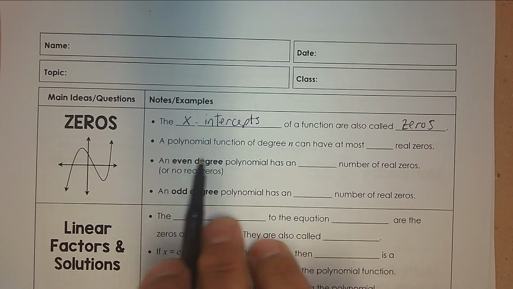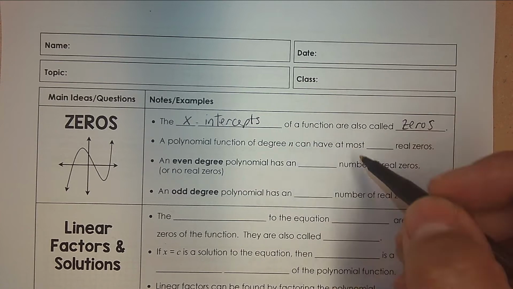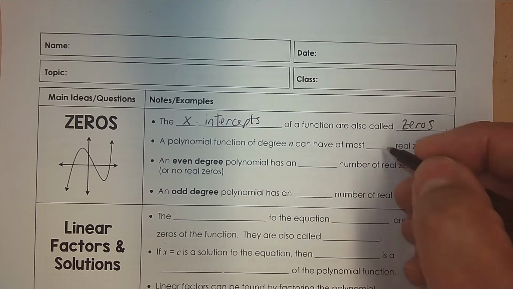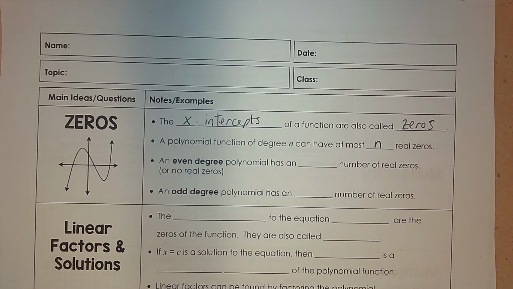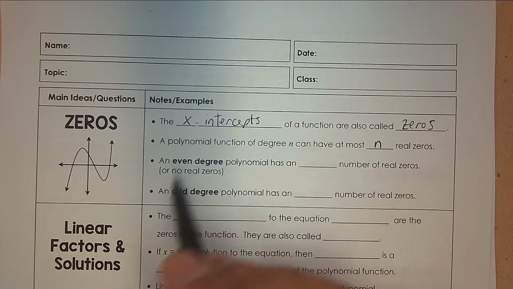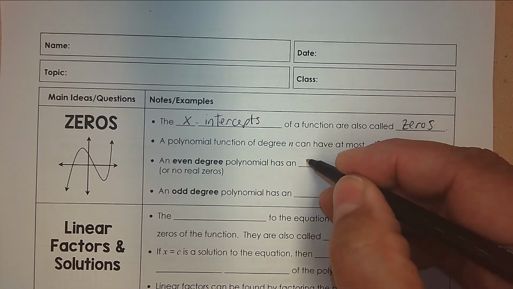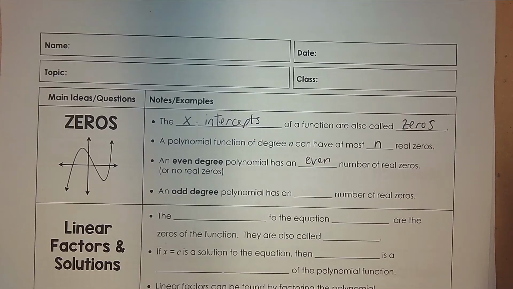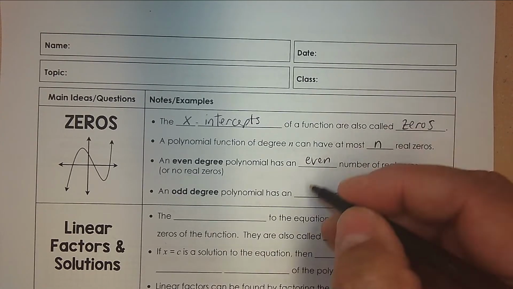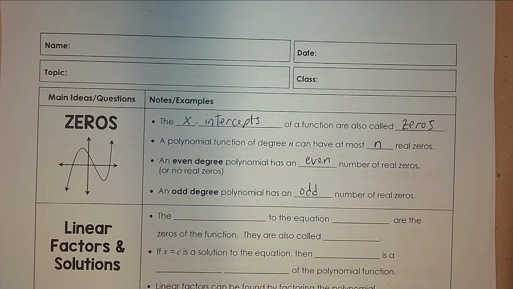A polynomial function of degree n can have at most n real zeros. So the exponent, the greatest exponent, tells you that's as many zeros as are defined. So an even degree polynomial has an even number of real zeros, and an odd one has an odd number of real zeros.